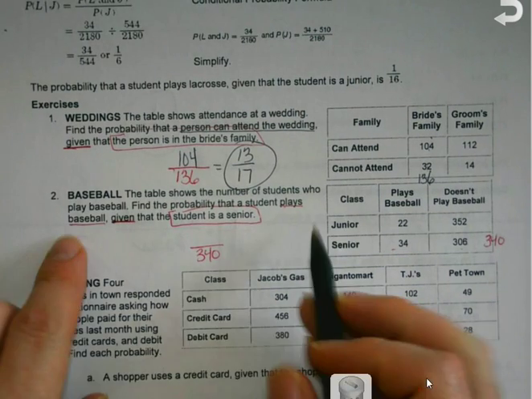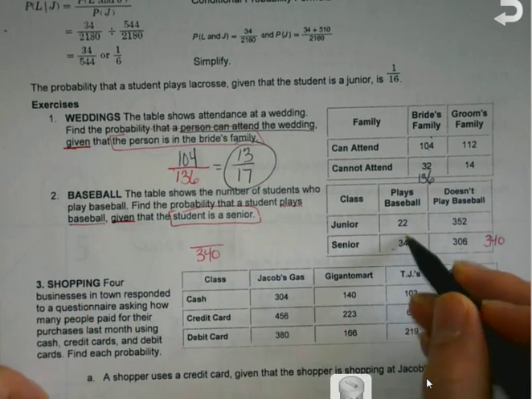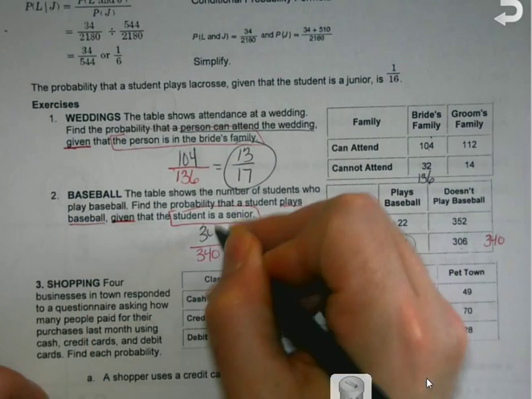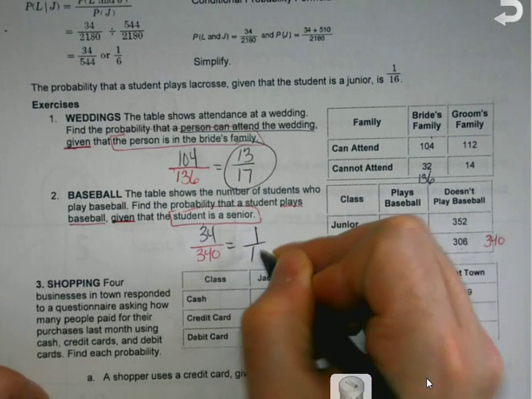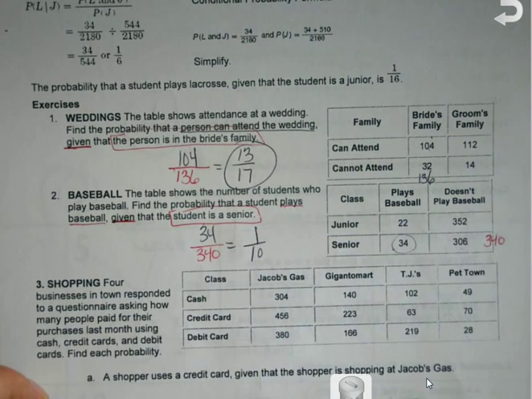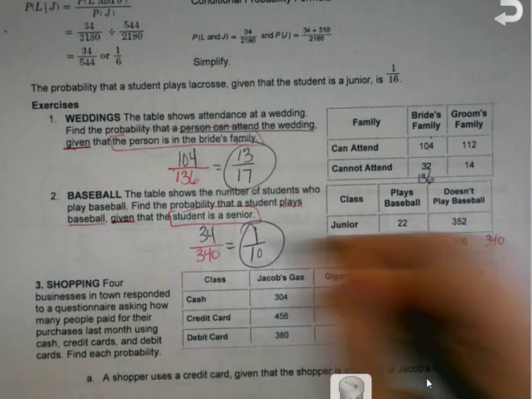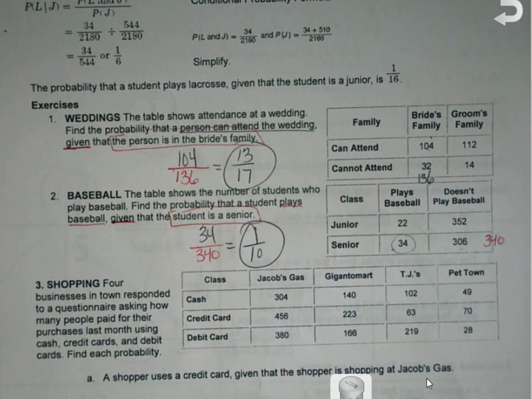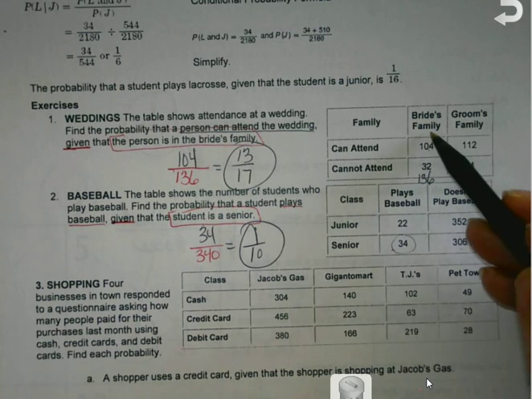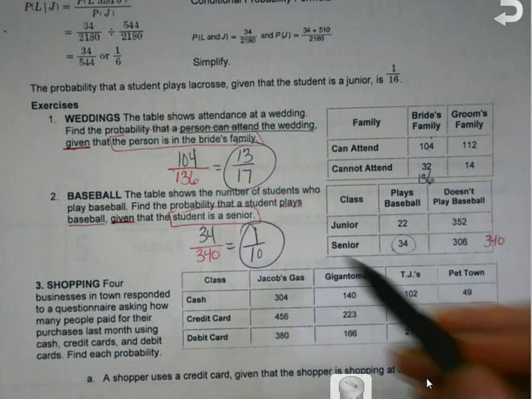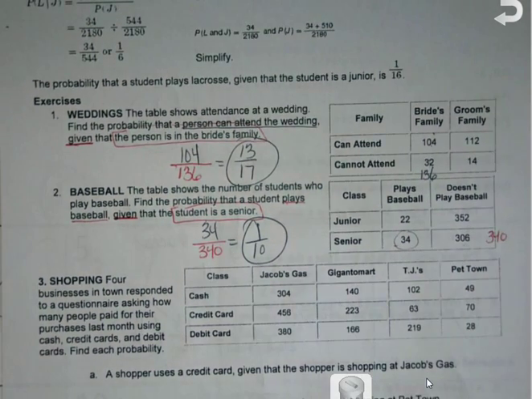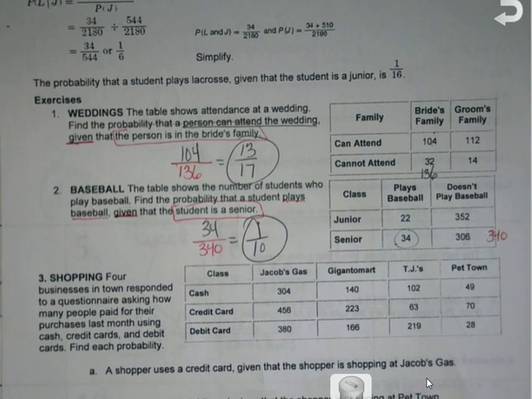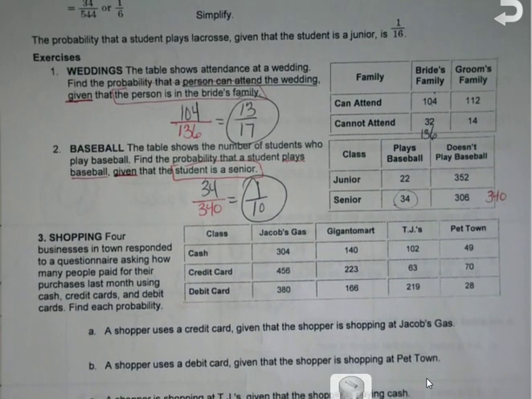How many of them play baseball? 34. And I get that. But I mean, the total can be coming vertically, horizontally. I have to read and be careful and make sure I get my information correct.